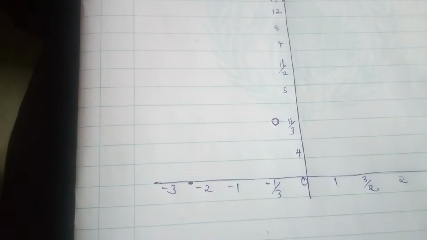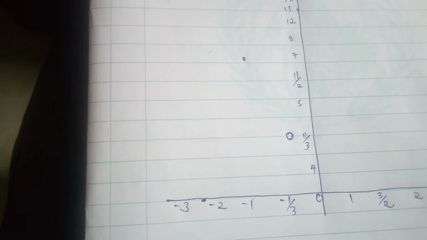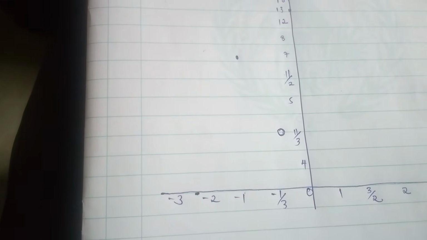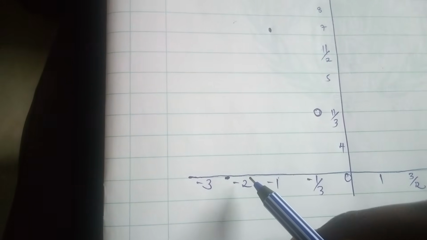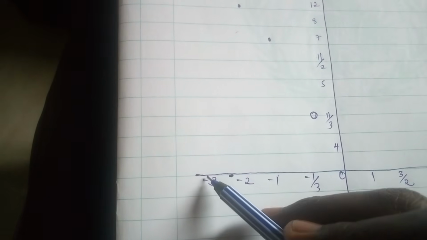And then from there you're having negative 1 comma 7. Negative 1 comma 7 is this side, so you plot negative 1 comma 7. And then you're also having negative 2 comma 12. So negative 2 comma 12, there you plot. You're also having negative 3 comma 17, supposed to be somewhere here.